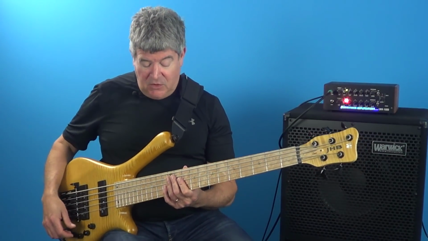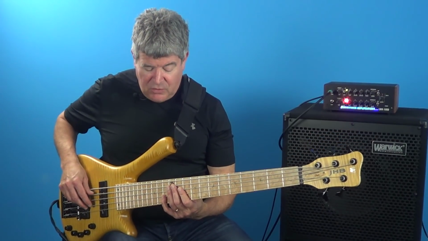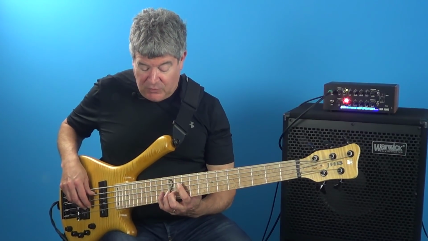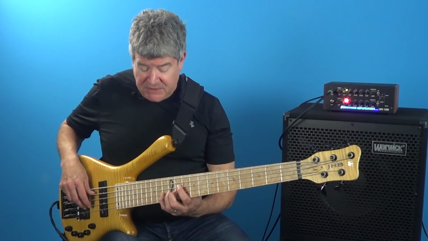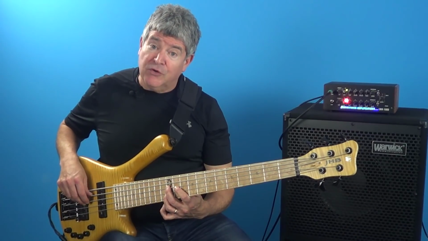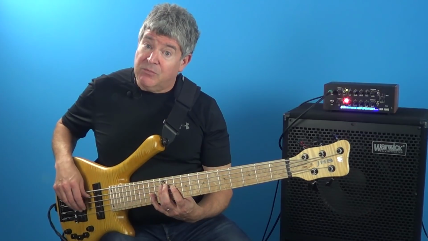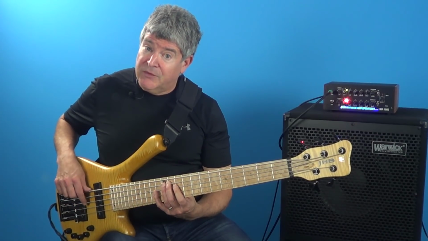So then going into the flat 3 major 7, which is the next chord, which is E flat major 7, I'm going to do the same thing. So I've got my diatonic approach above the 7. I've got the diatonic approach above the 3. I've got the diatonic approach above the 5, and then I've got the root and the 3.